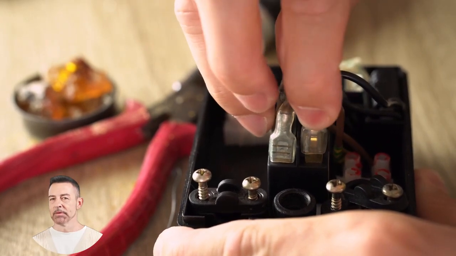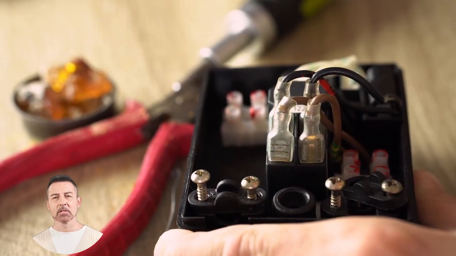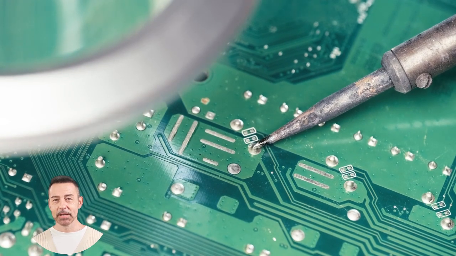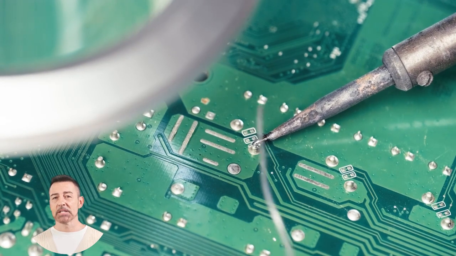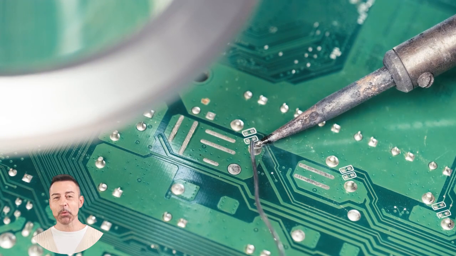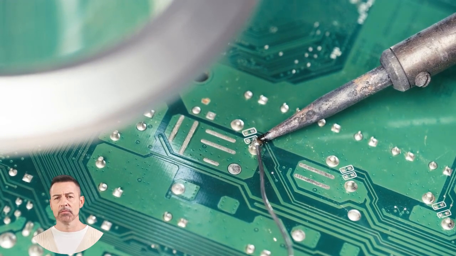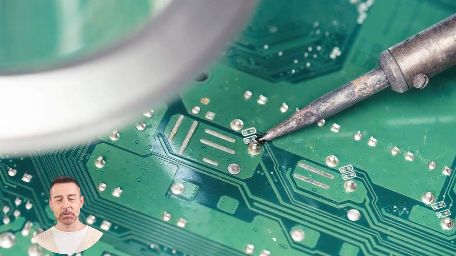Tolerance is a crucial aspect to consider when selecting resistors for precision applications. A lower tolerance indicates greater accuracy in maintaining the specified resistance value. For critical circuits requiring precise control, resistors with tighter tolerances are preferred to ensure consistent performance.